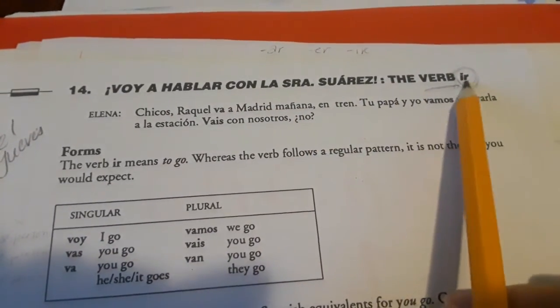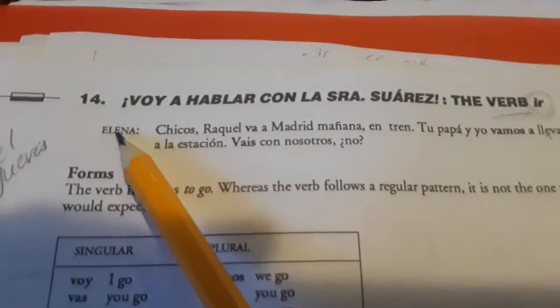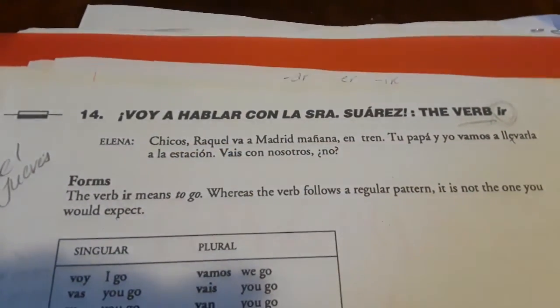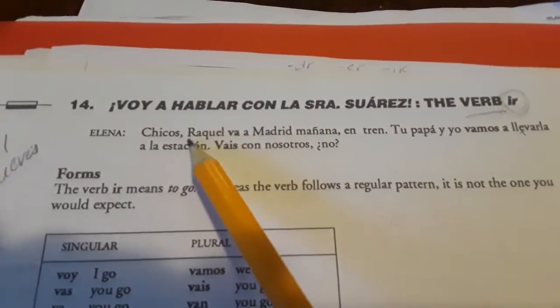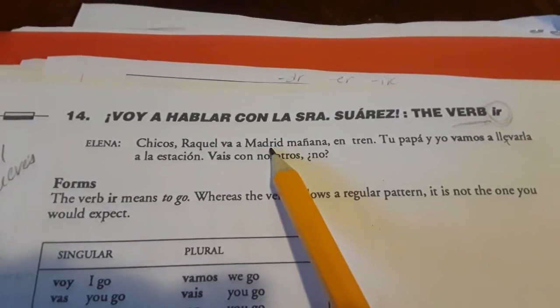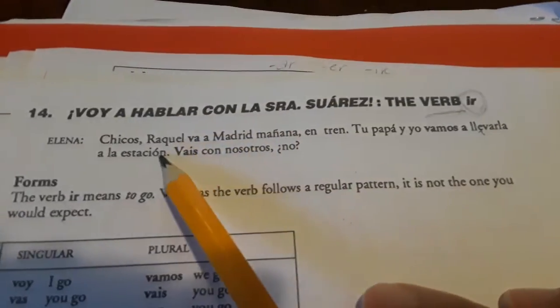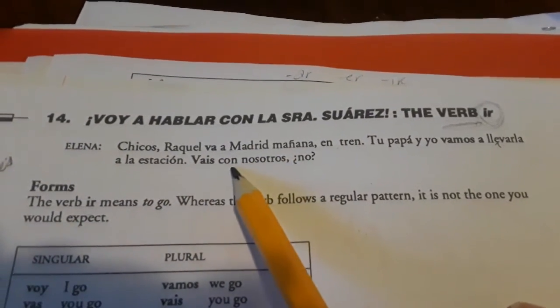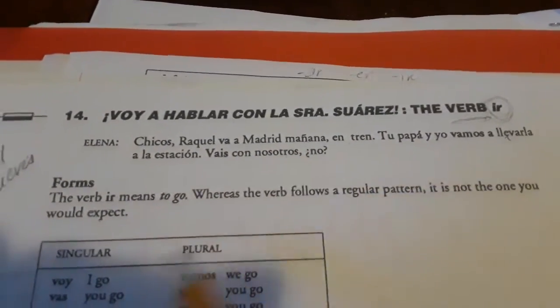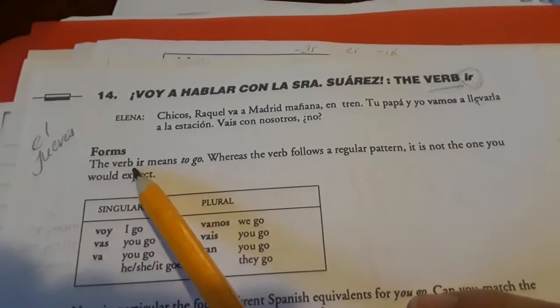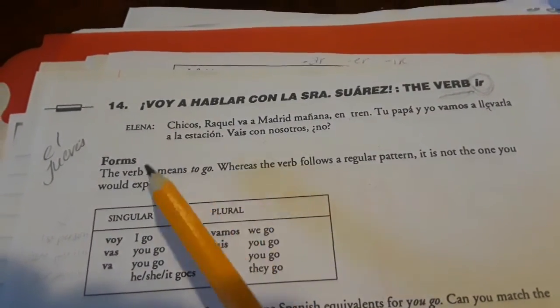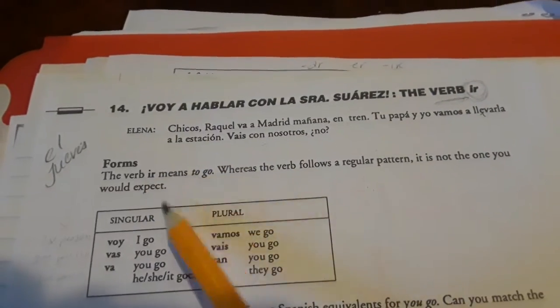The verb is ir, okay? Elena is saying this. Chicos, Raquel va a Madrid mañana en tren. Tu papá y yo vamos a llevarla a la estación. ¿Vais con nosotros? So the verb ir means to go. Okay, remember that is an infinitive.